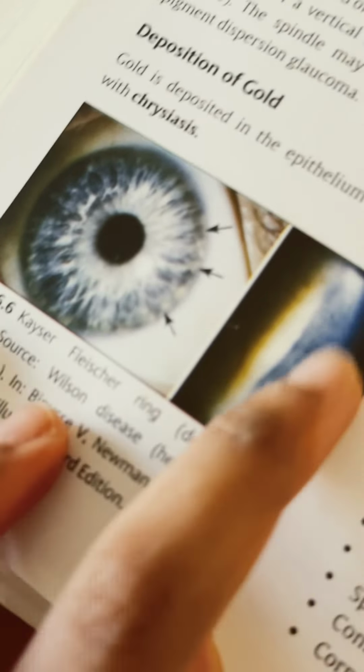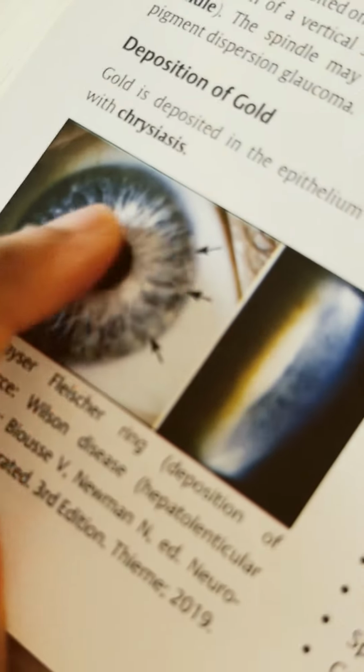Next pathology is pigmentation of the cornea, which can happen in a lot of substances, but the most important is Wilson's disease, where we have a golden brown or a green ring which is seen around the cornea, mainly in the Descemet's membrane.